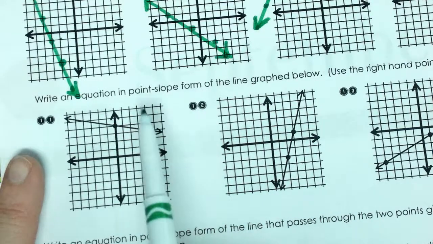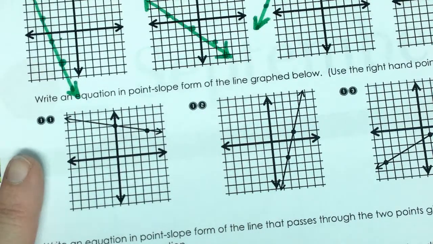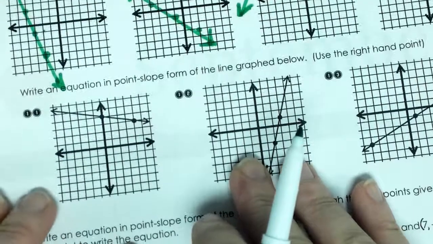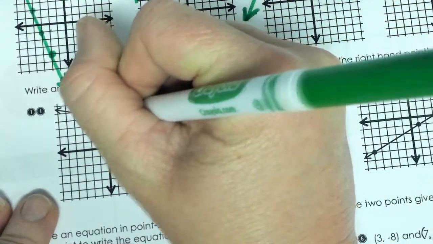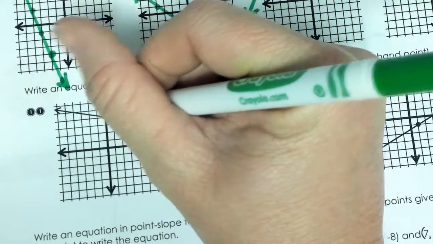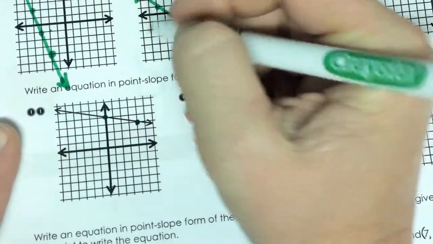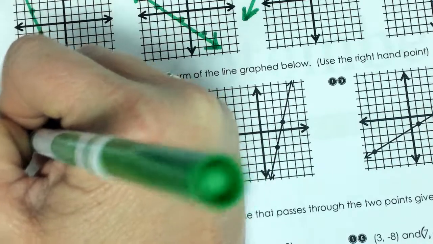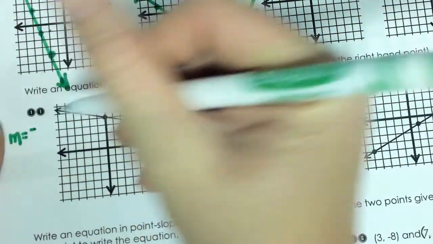Okay, so let's go on to the next section. This time we're given the graph, and so we want to write the equation in point slope form. So what I need to do first is find my slope. It's already got 2 perfect points plotted out for me. Now I can also tell that I have a negative slope here because my slope is going down. So I can say m equals, I know it's going to be negative.